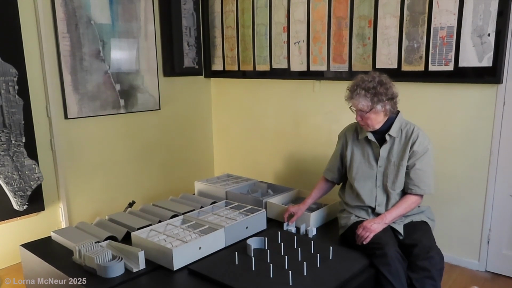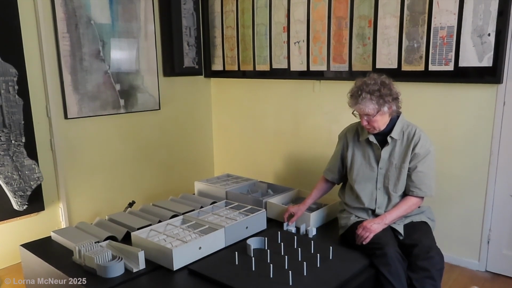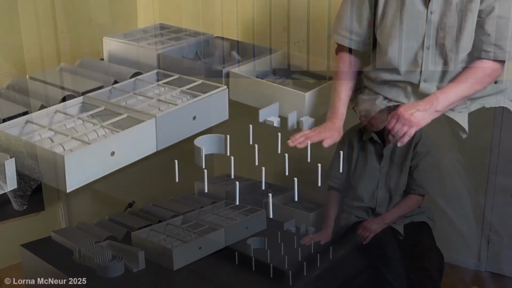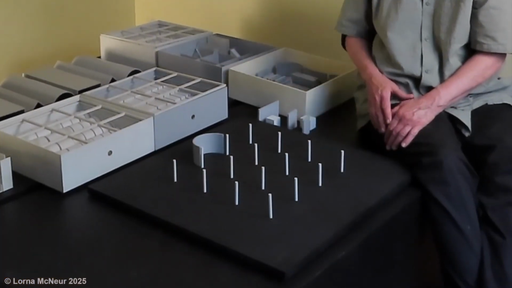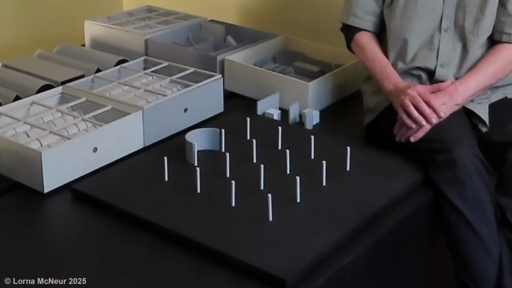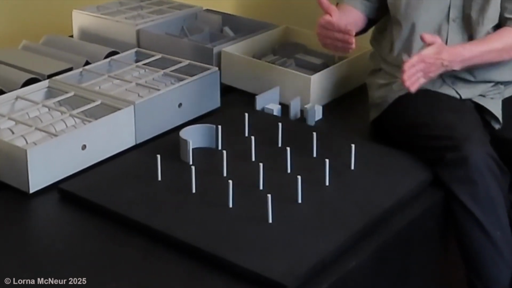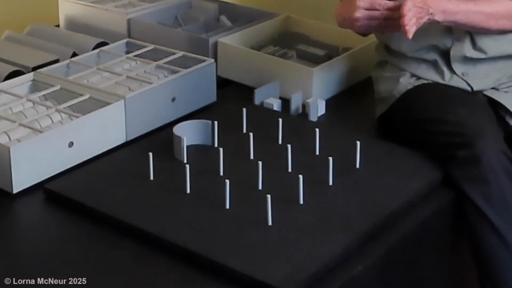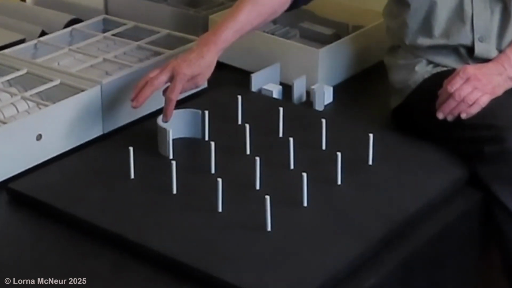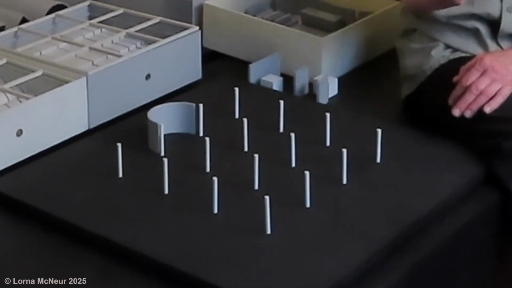And we have square columns and we have round columns. At the moment, I've got round columns on the board. And so you ask yourself questions like, how does a panel meet a round column? Well, if it was a square column, it would be quite simple. If you wanted to butt them up against each other, you could. But a panel meeting a round column is really quite awkward.